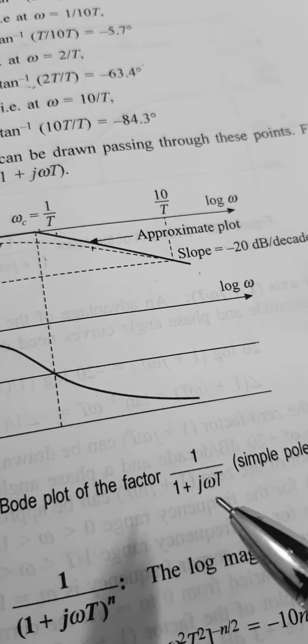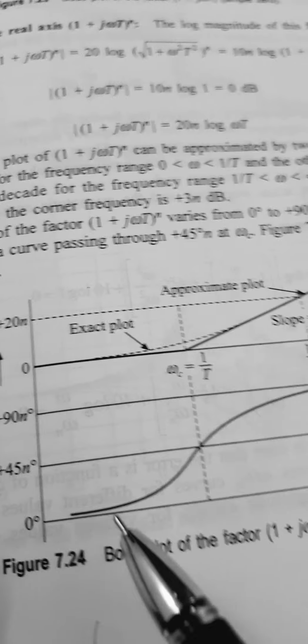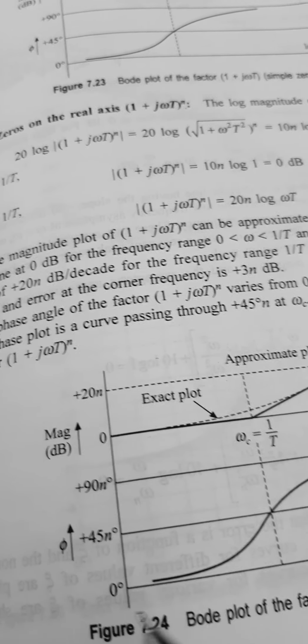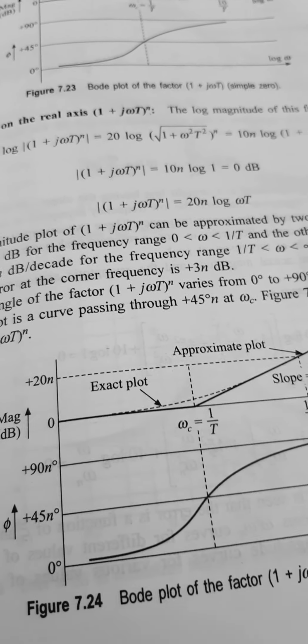Compared with 1 by (1 plus j omega t) raised to n, the angle is also multiplied by n: at the corner frequency it is plus 45n degree, and going to infinity it becomes plus 90n degree. At omega equal to 0 it is 0 degree. So easily you can understand and draw.